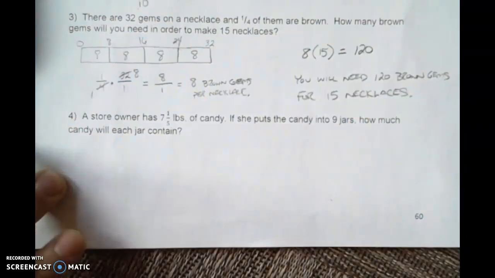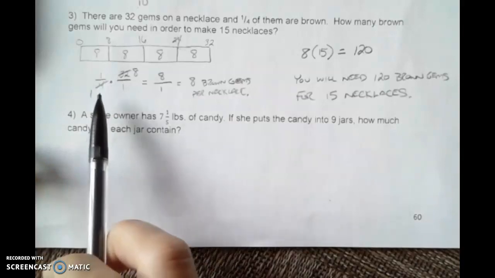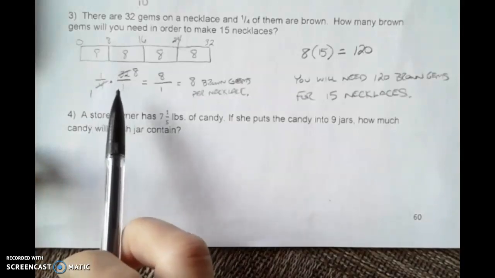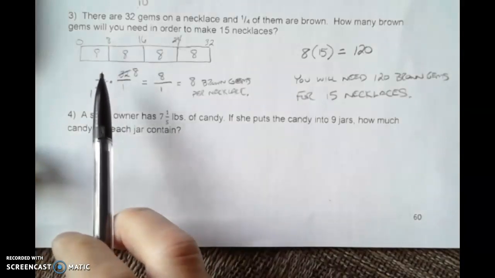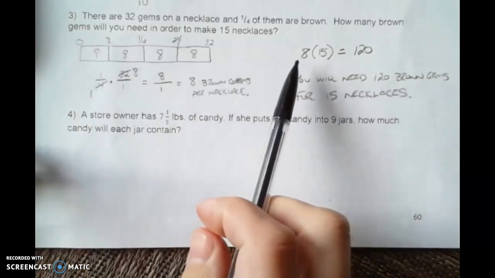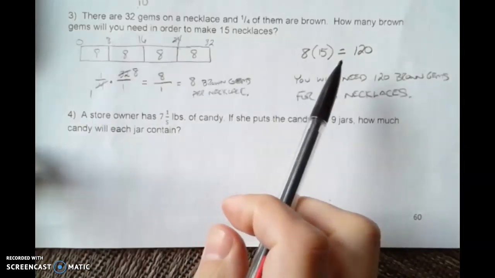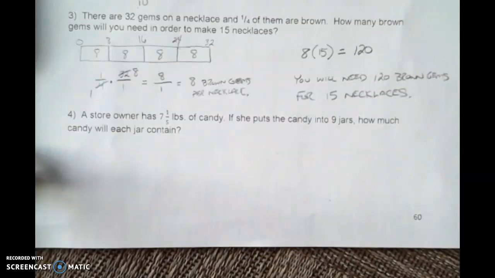Okay, so there were 2 parts to this problem. First, figuring out what 1/4 of 32 was in order to get the number of brown gems on one necklace, and then multiply the 8 brown gems per necklace times 15 necklaces, and that tells you how many total brown gems you will need.